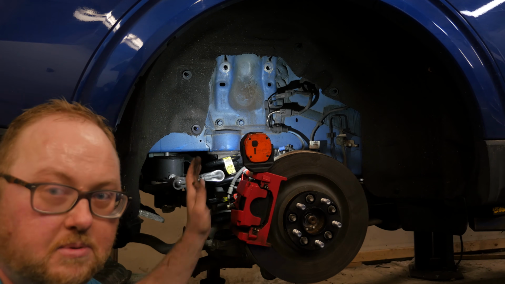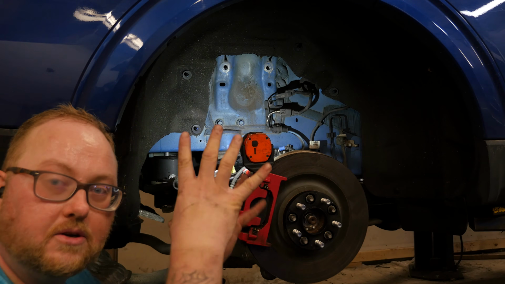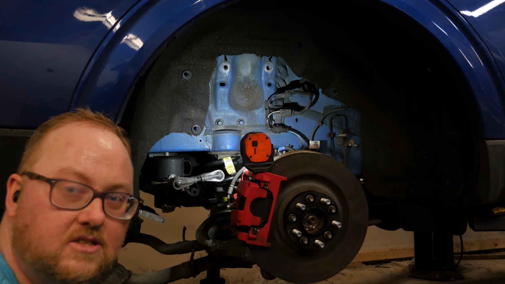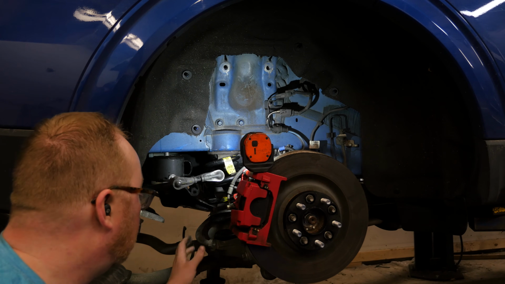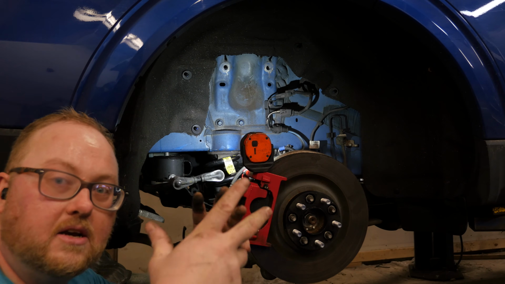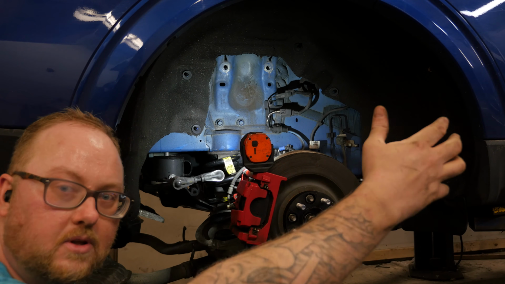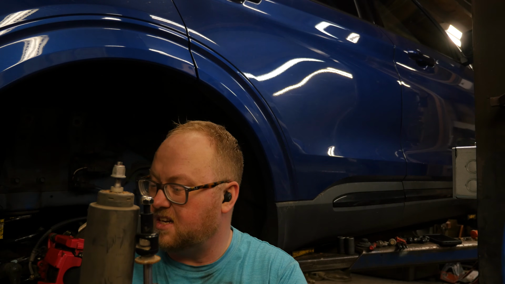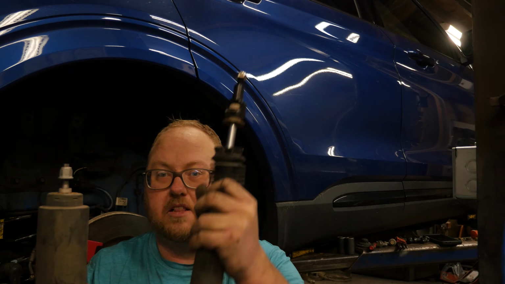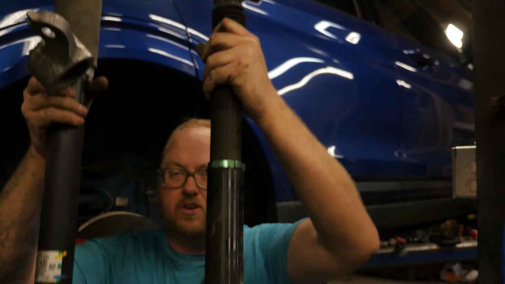So this just basically pops in, and no tools required to compress that spring, as we love it. I'm just going to come back to you when this is all said and done, and we can go ahead and swap our shock over from the coil setup to the regular shock to put back in this vehicle. Normally, if you're going to take the top piece off this here, it's a pretty simple process.